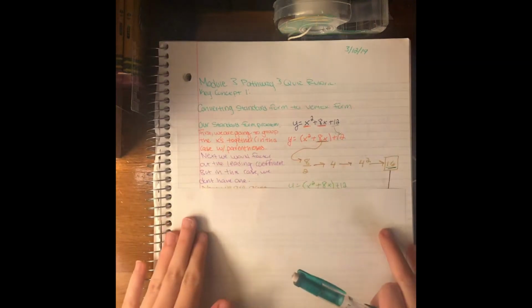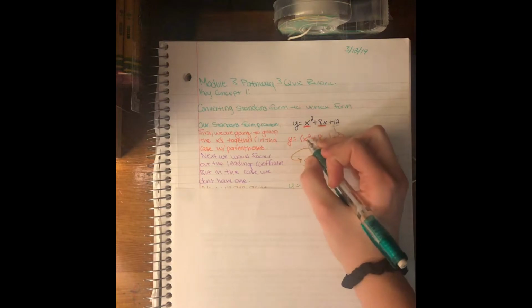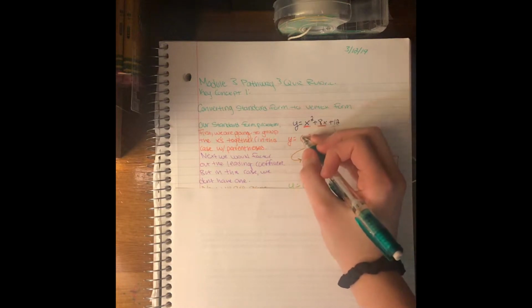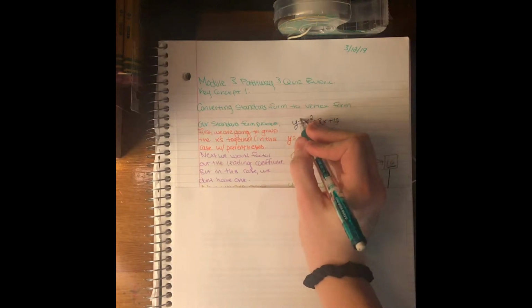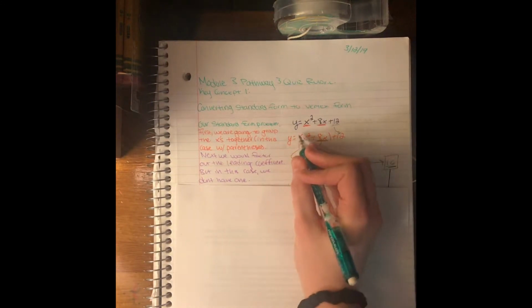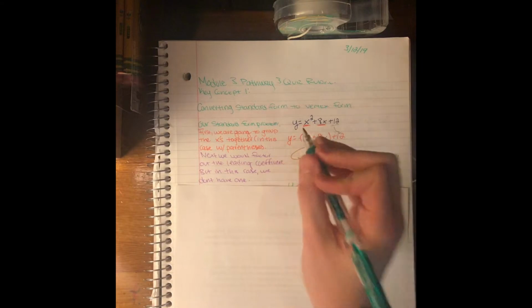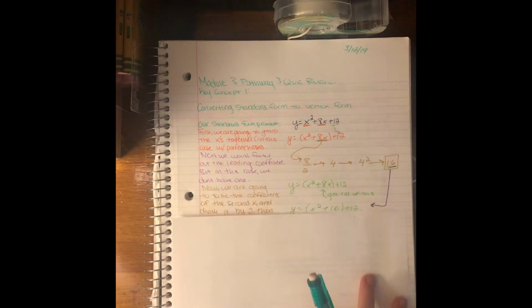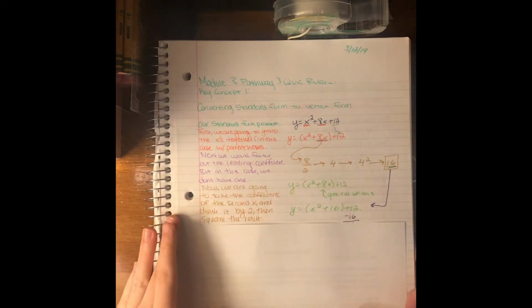Now, we're going to factor out the leading coefficient, but because there is no leading coefficient here, we don't have to do this step. A leading coefficient would be like a 2x squared here. We would have to factor that out by putting it here, and so on. So, after that, because we don't have a leading coefficient, we're going to leave it how it is.